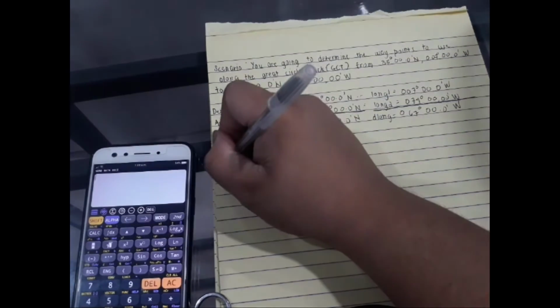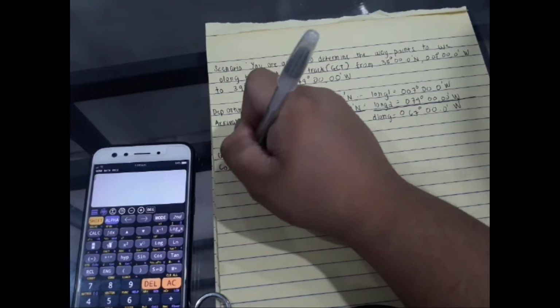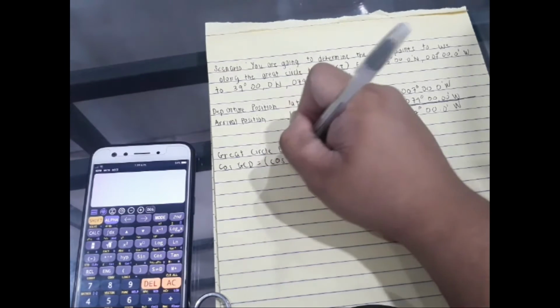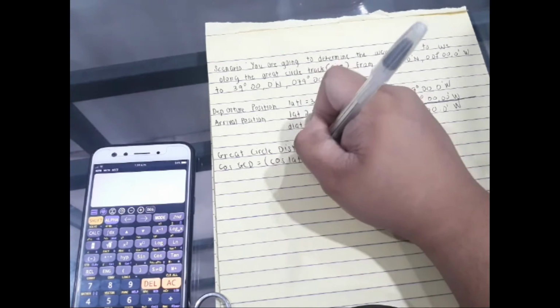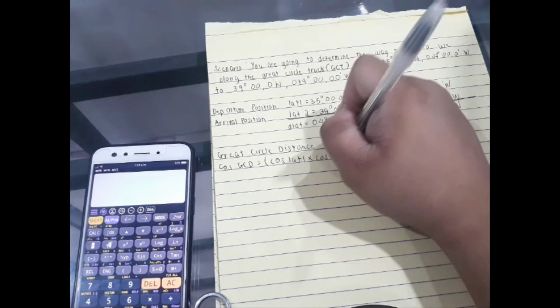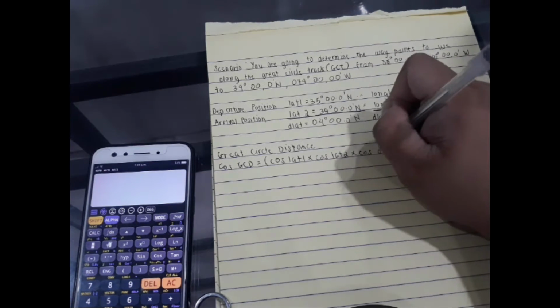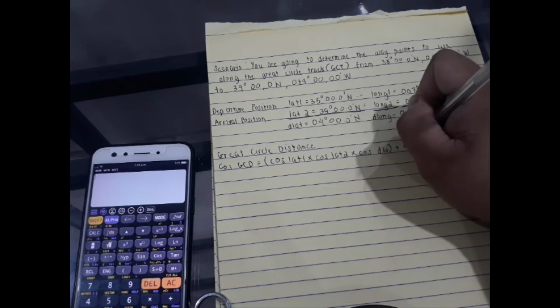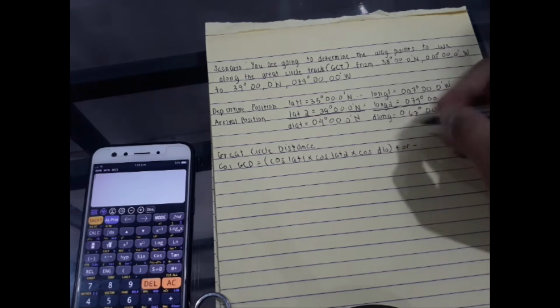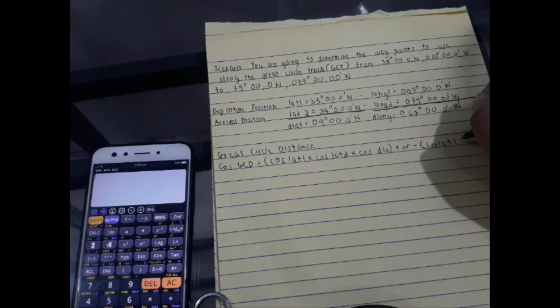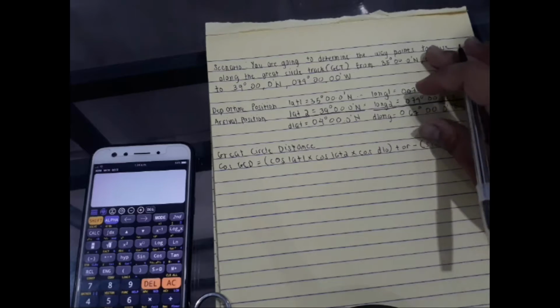The formula is cos GCD is equal to cos lat 1 times cos lat 2 times cos D long, plus or minus sin lat 1 times sin lat 2. So that is the formula of the great circle distance.